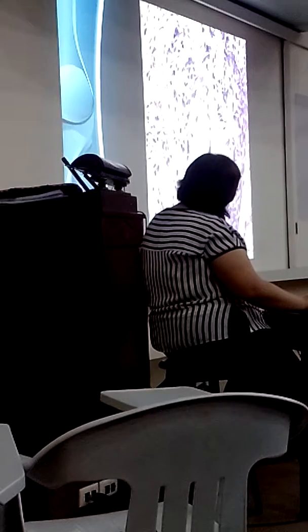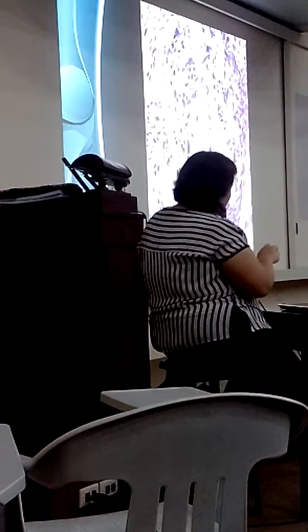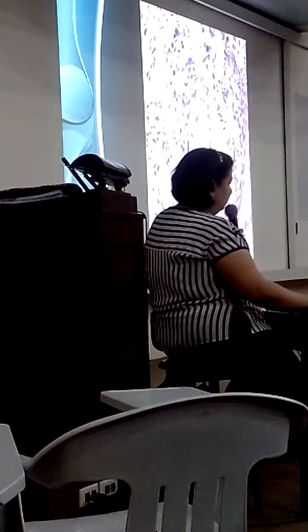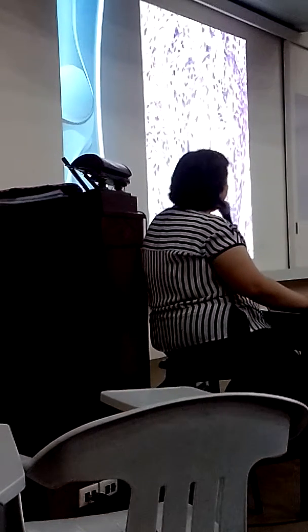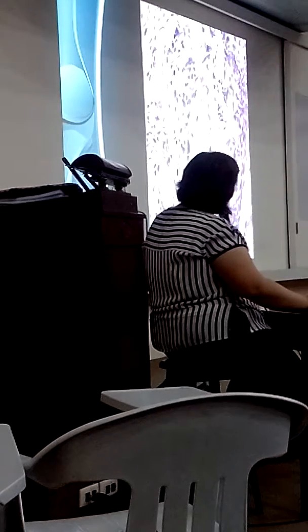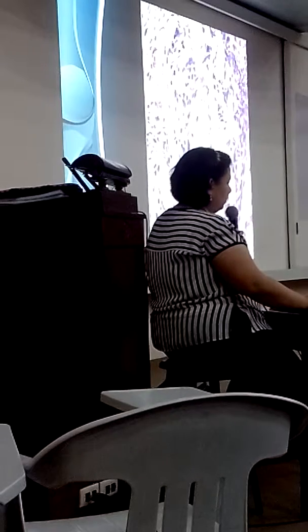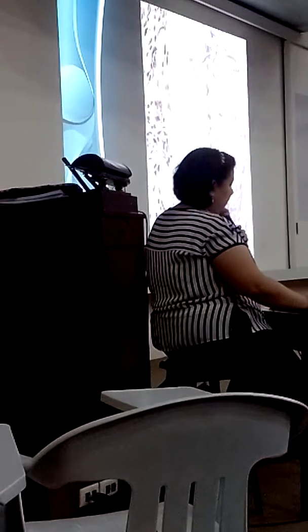If you notice at the very right side of the picture here, it's very highly cellular. So this is actually the early periosteum already. And if you notice in this picture, there is no cartilage because there is no cartilage model. Okay? So this is the intramembranous.